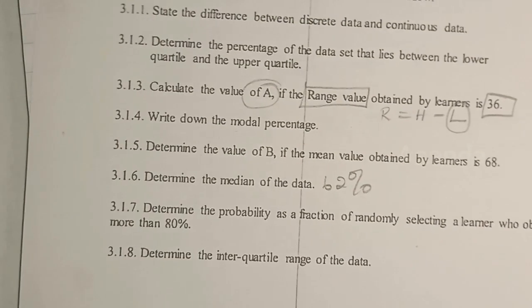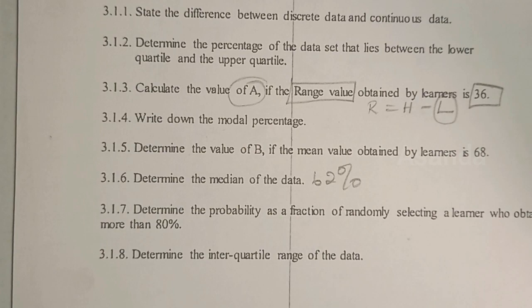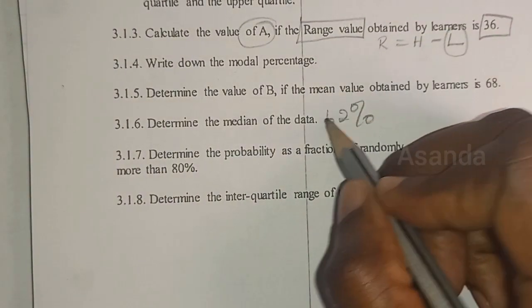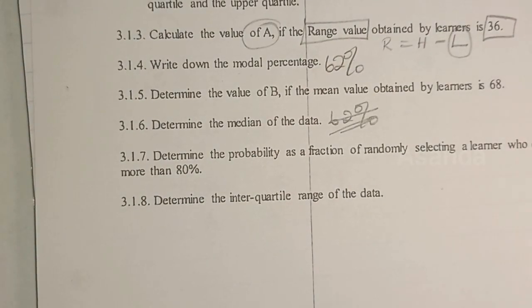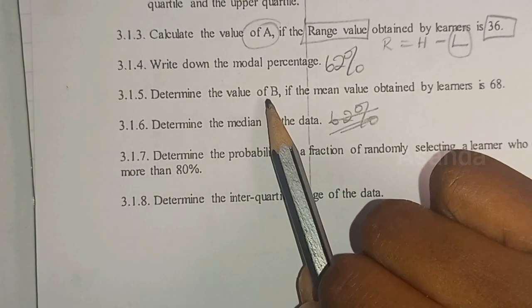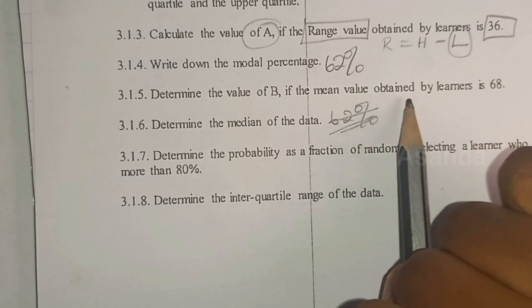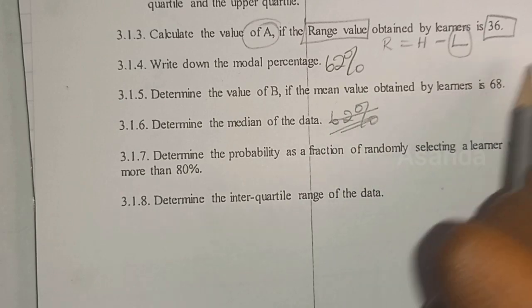So why is this 3 marks? Did I just write that? I wrote that in the wrong place. The answer is 62% over there for 2 marks. Right, great. Now determine the value of B if the mean value obtained by learners is 68%.